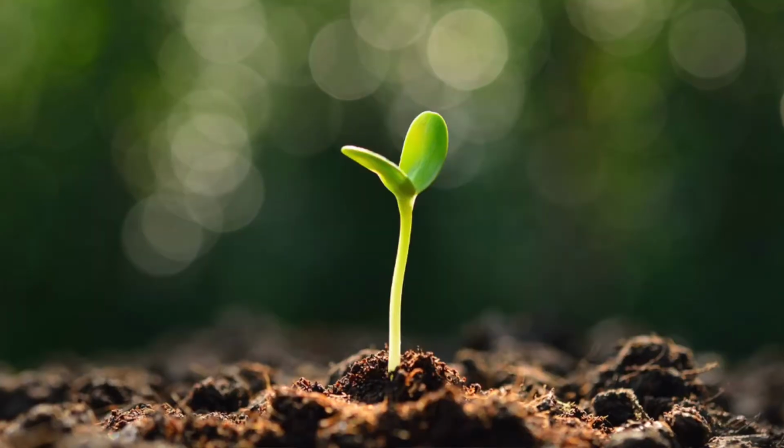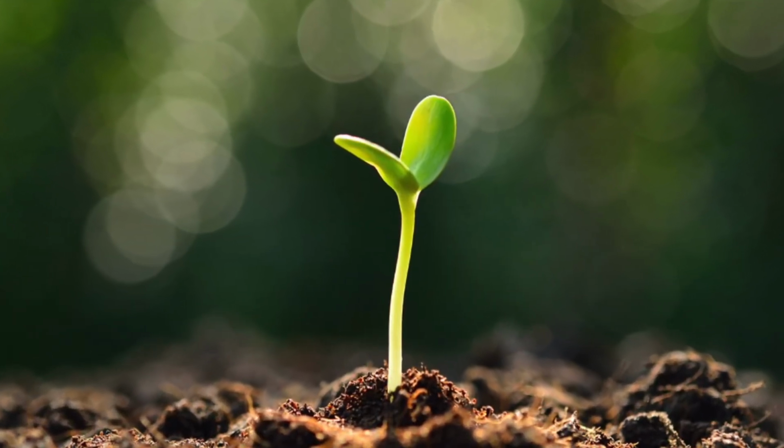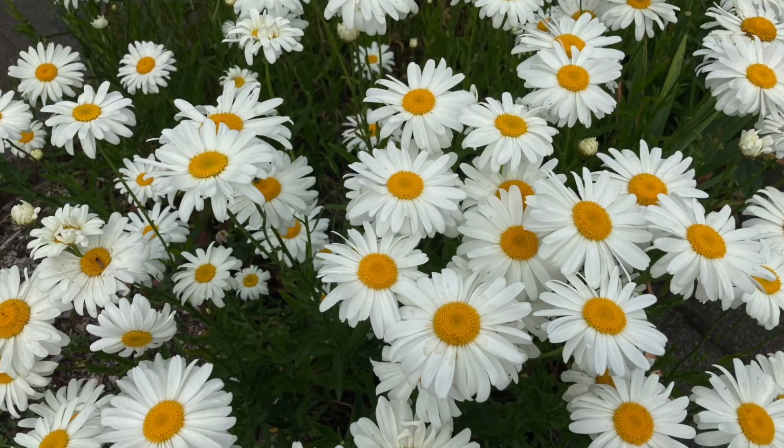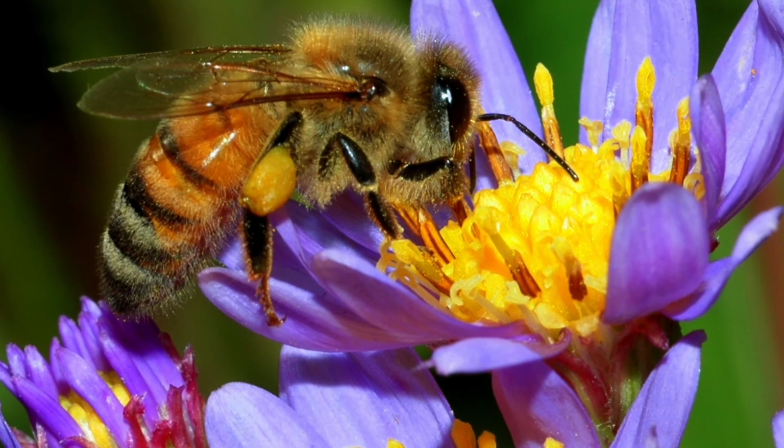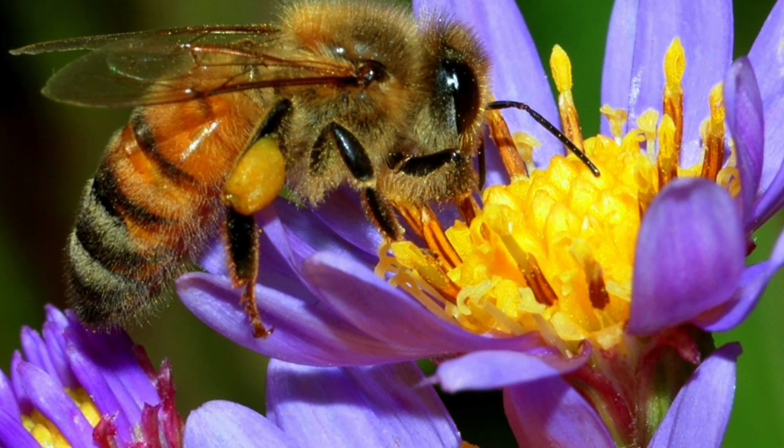Well, plants are starting to grow and pop out of the ground. We're seeing flowers blooming. The weather is warming up, and you might start to see bees and other insects starting to come out of their hibernation that they've been in all winter.